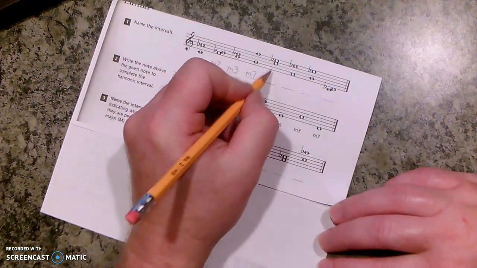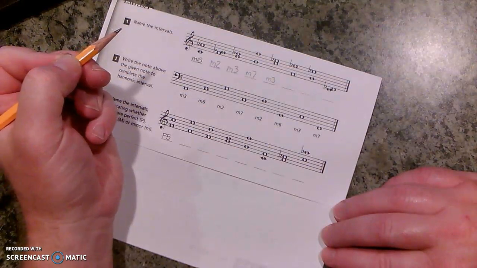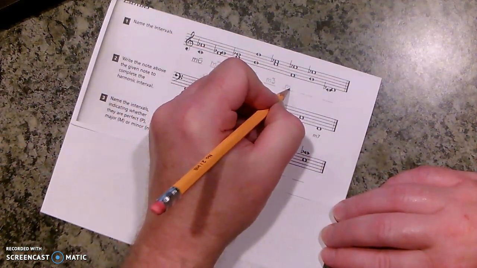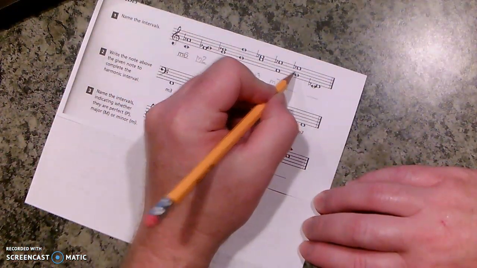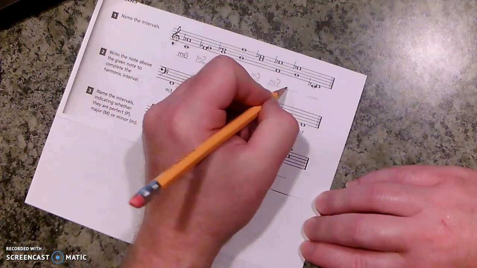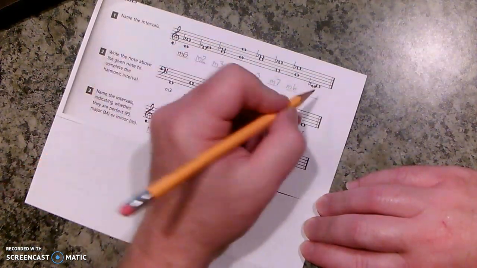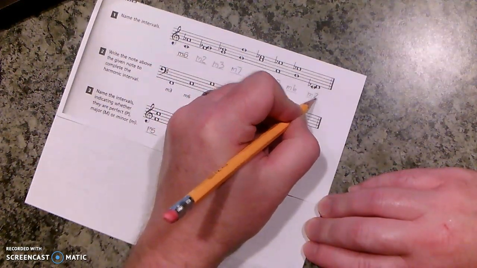A C to an E flat is a minor third. An F up to an E flat is a minor seventh. A G to an E flat is a minor sixth. And a C to a D flat is a minor second.